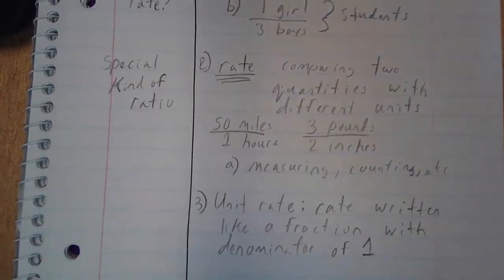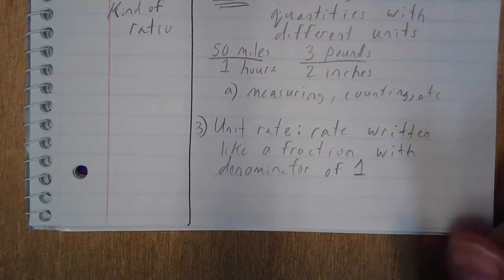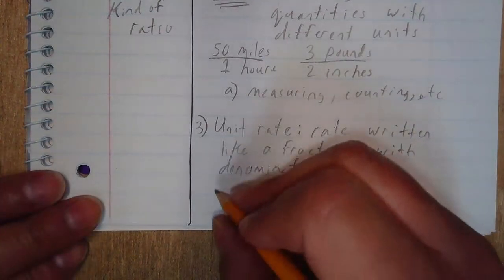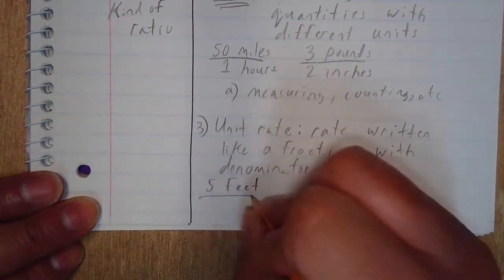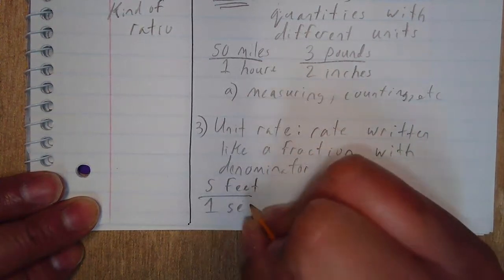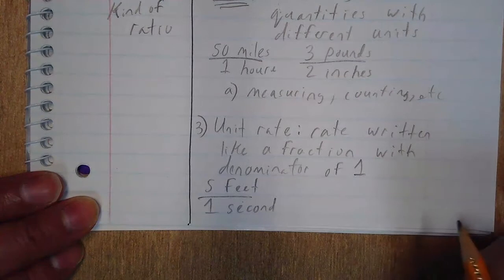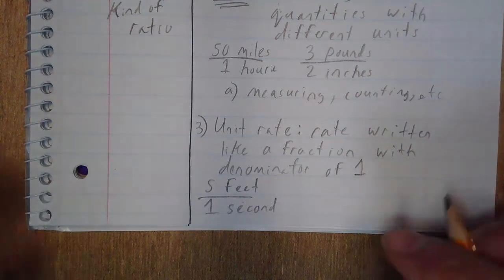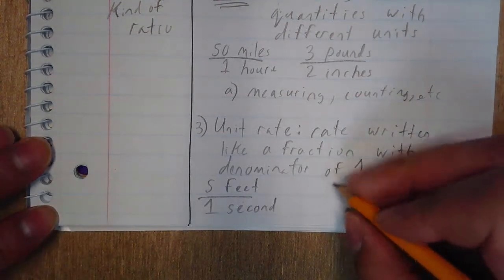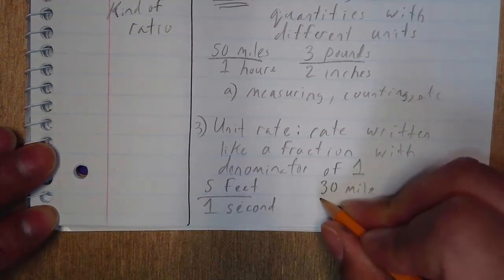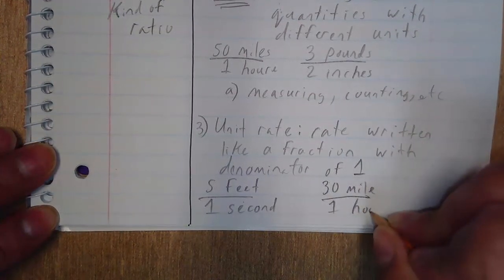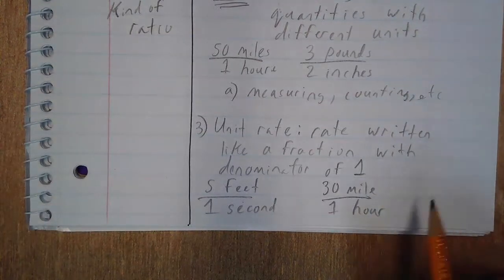Okay? Let me give you some examples. 5 feet for every 1 second. And by the way, there's a special way to say it. I'm not doing it yet, but I'll tell you right now. Okay? And I used this example before, but think about it. 30 miles for every 1 hour. Denominator is 1. Okay?